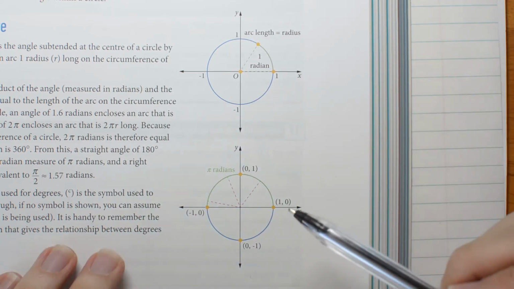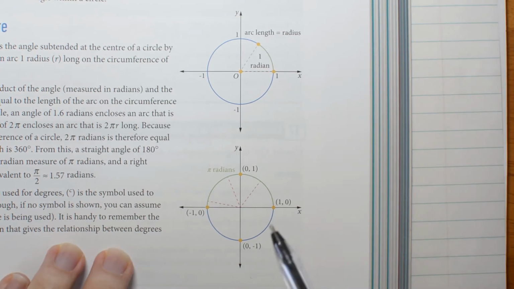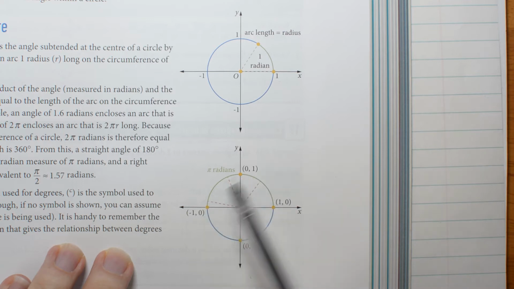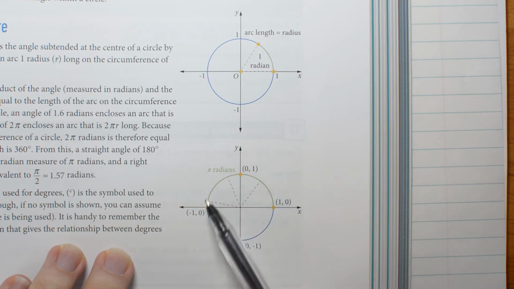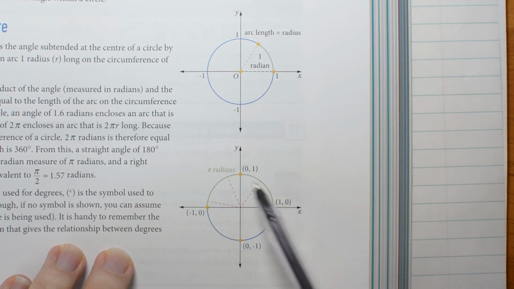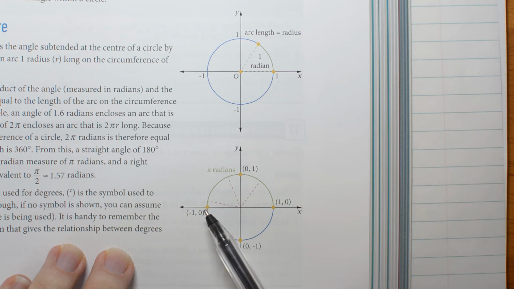Well, have a look at this diagram from the textbook. It's actually a bit hard to see. The pi radians they're talking about is actually the green semicircle. We get 1 radian, 2 radians, 3 radians, and a bit. How come it comes out to exactly pi at the halfway mark?